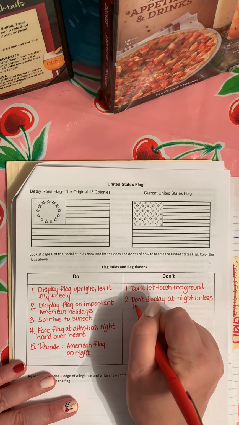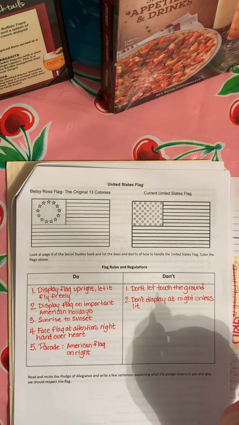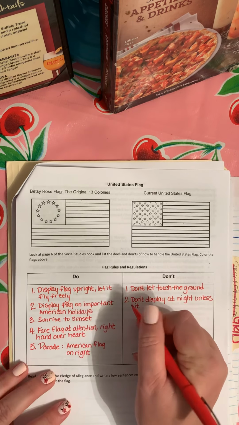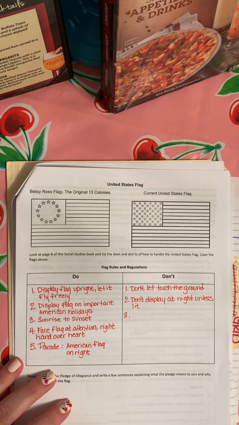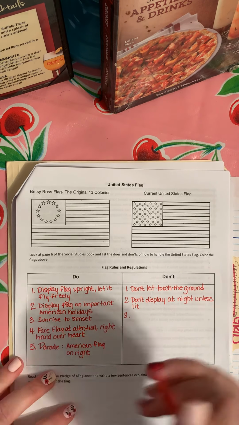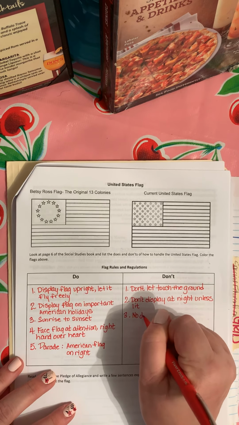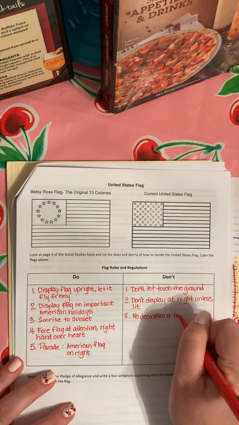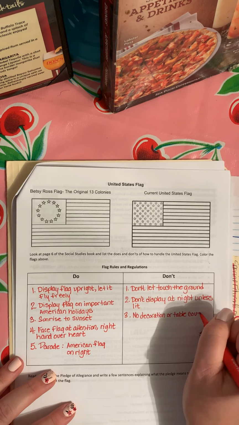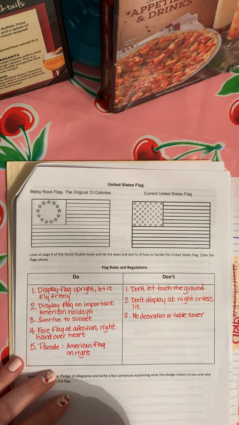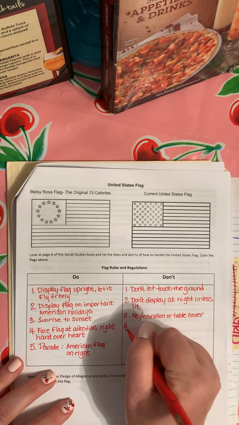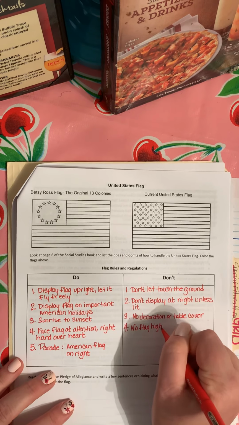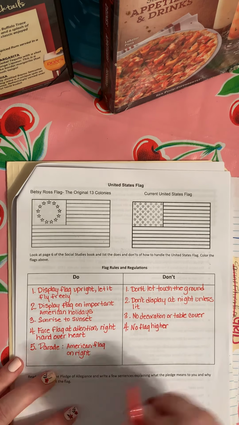And if you ever go by admin building, administration, you'll see that our flag, the American flag, stays up, but they have it lit. So, do not use the flag as a decoration. No decoration or table cover. No flag higher than American flag. And don't print anything on the flag.